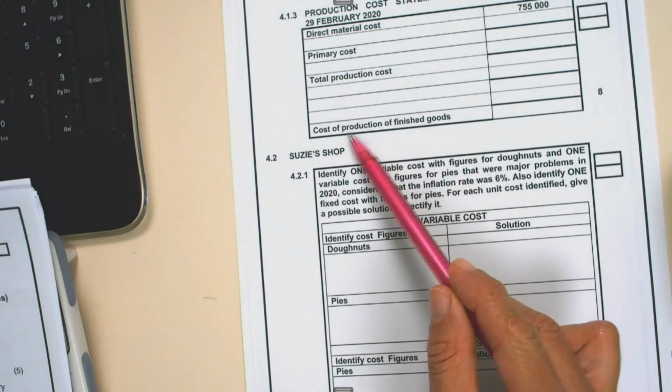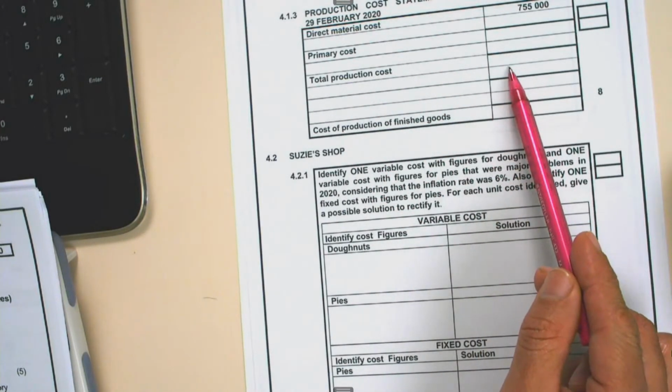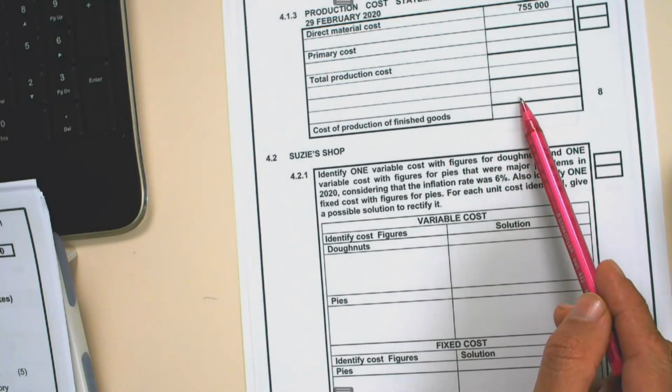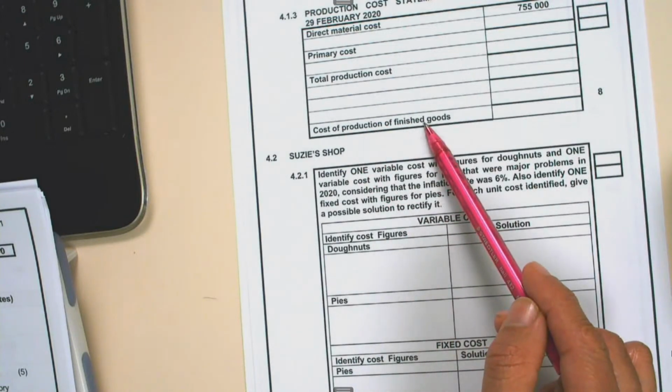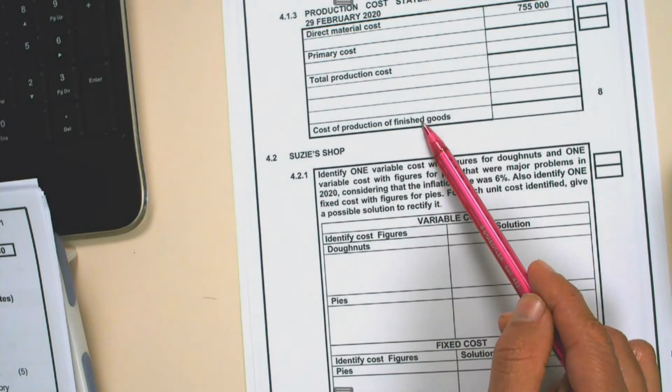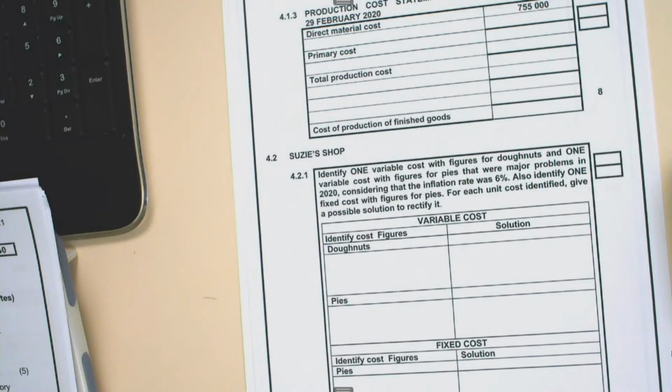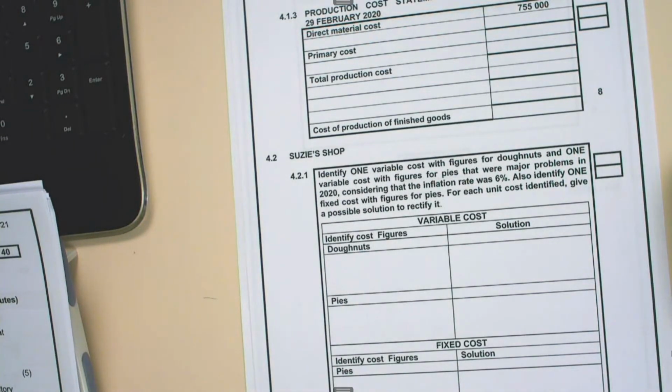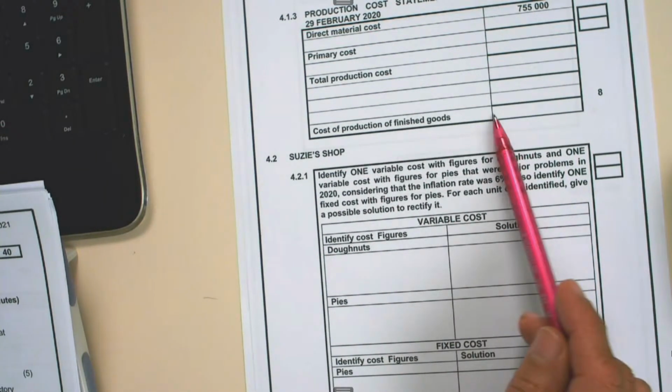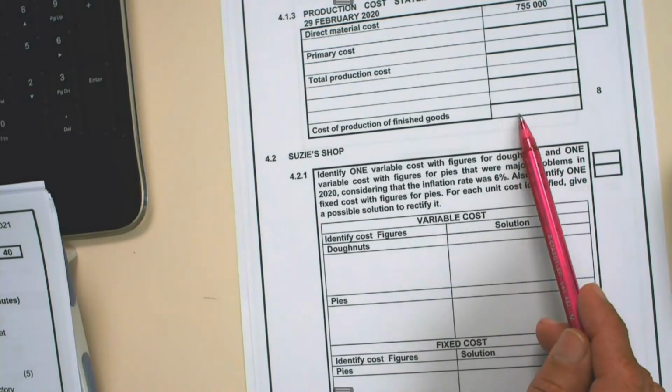If we are given both work in progress at the beginning and work in progress at the end, then cost of production of finished goods must be calculated. If we are only given one work in progress and we have to calculate the other amount, then this cost of production, the final figure will then be given to you, right? That's just a little tip.